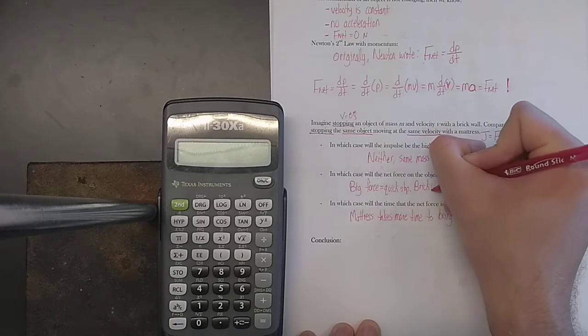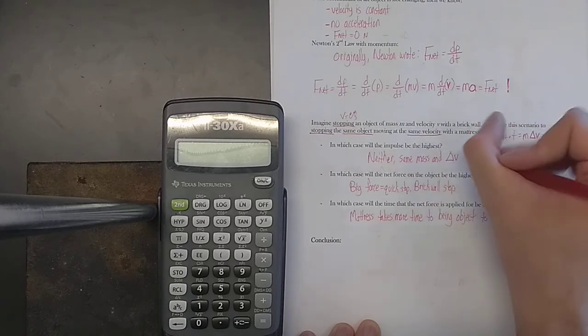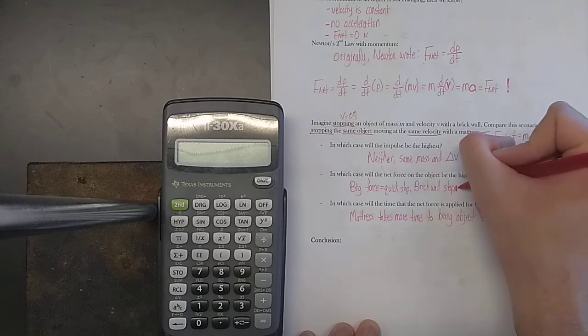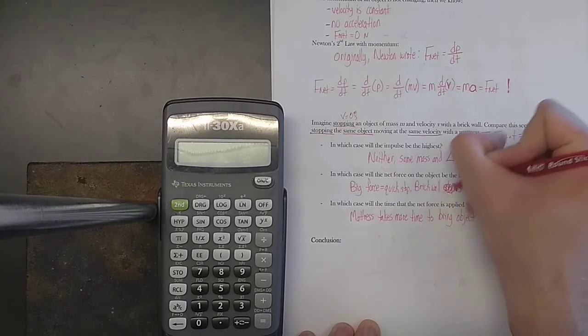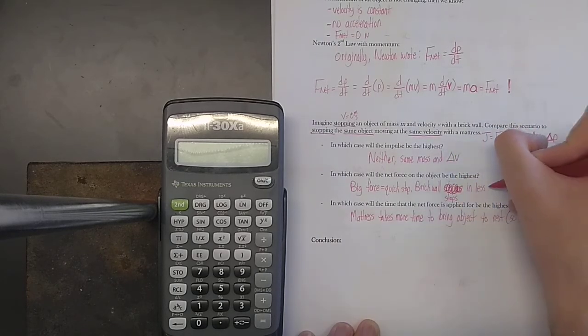The brick wall stops the object in less time.